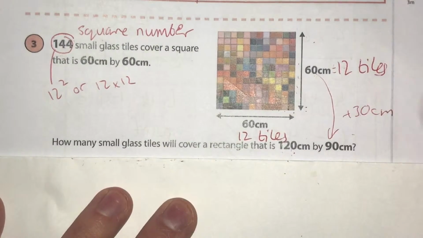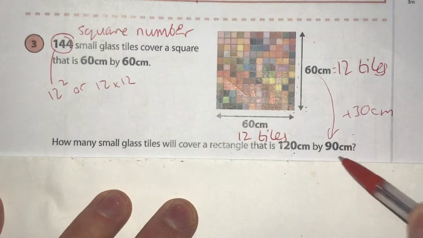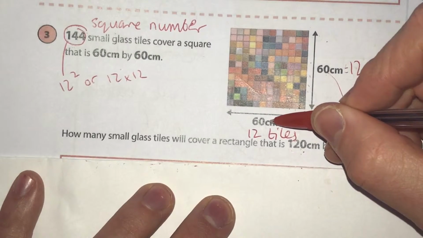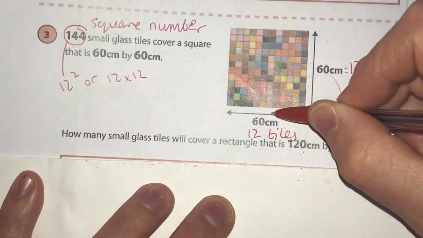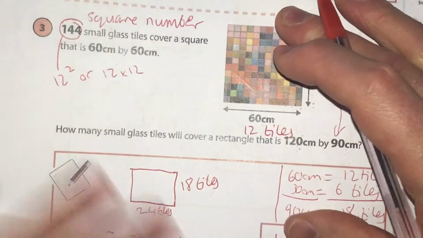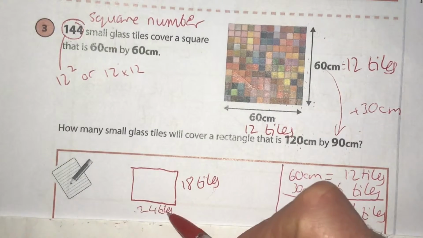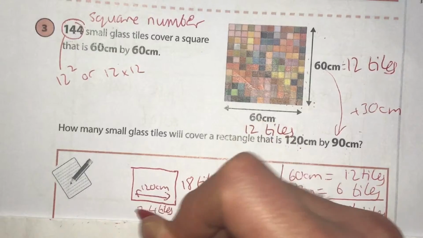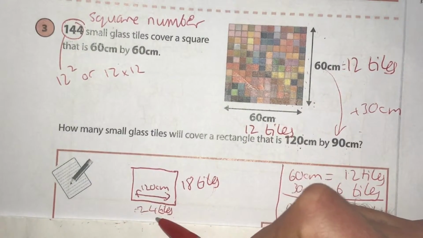So now it's saying, if the rectangle is 120 by 90, how many tiles will you need? So the relationship from 60 up to 120 is double. So if 60 centimetres is 12 tiles, if I look at my diagram here, I now know 120 centimetres, which is across here, would have to be 24 tiles. It's double the 12. So that bit's quite nice.